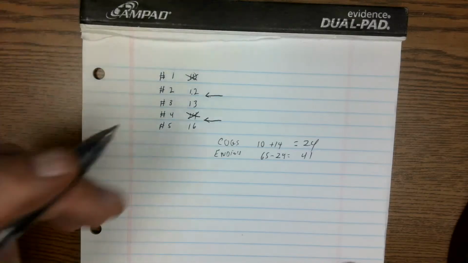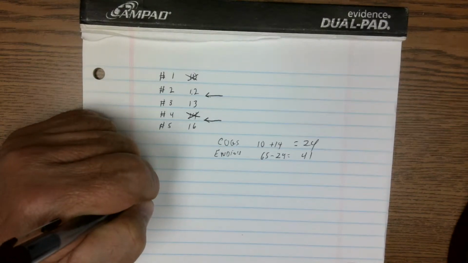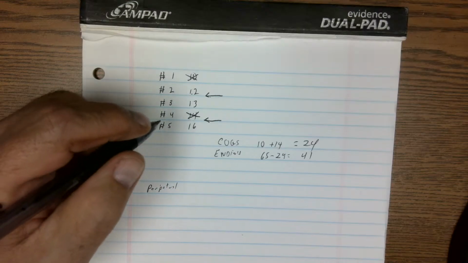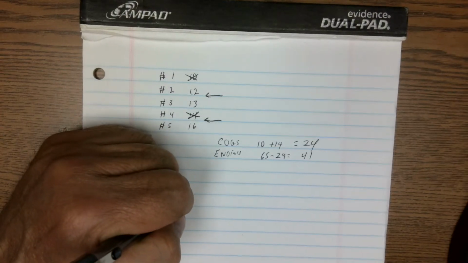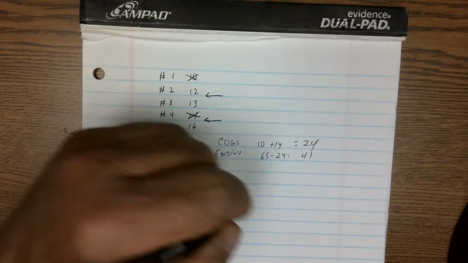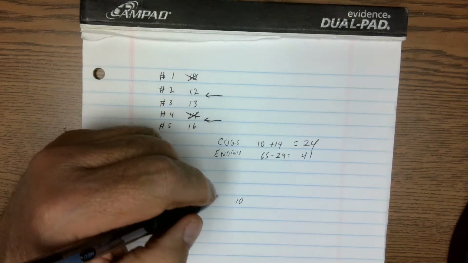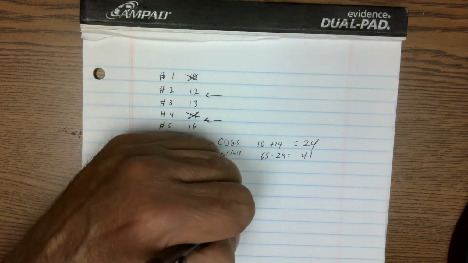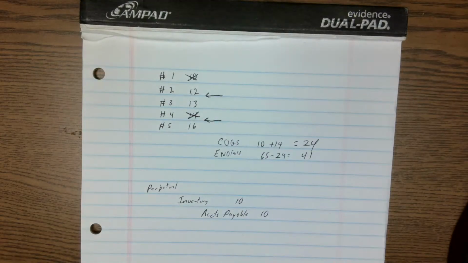On the perpetual, my journal entries look like this. On the perpetual, when I buy inventory, I'll have inventory for 10, and then I will have accounts payable, usually. Remember, most business is done on credit. And so that will be my entry when I buy inventory.